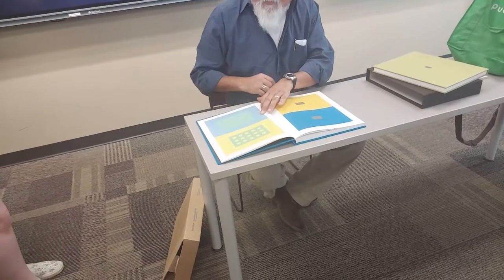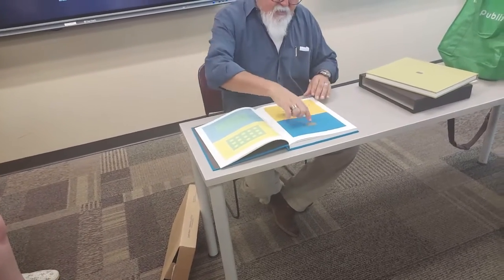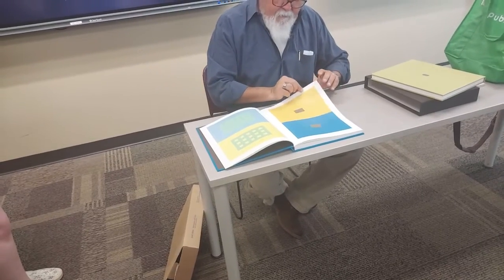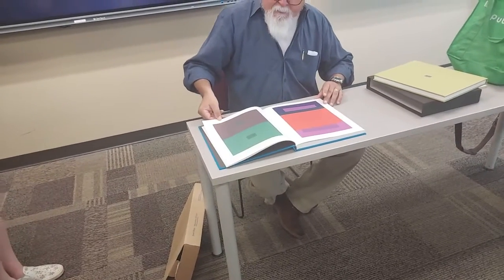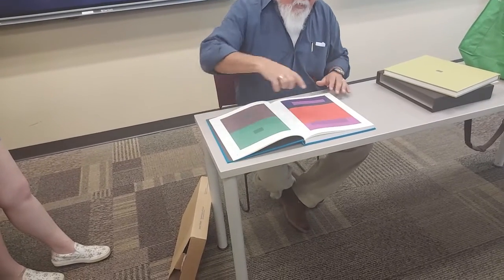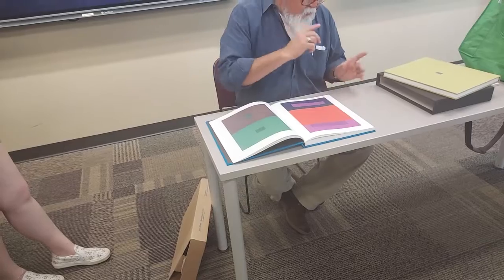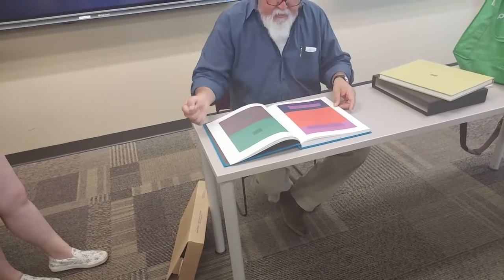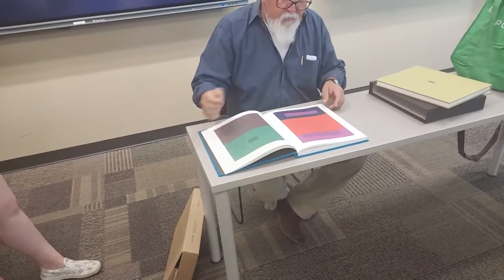These two are the same color. In the original book, the red will lift up and show you.